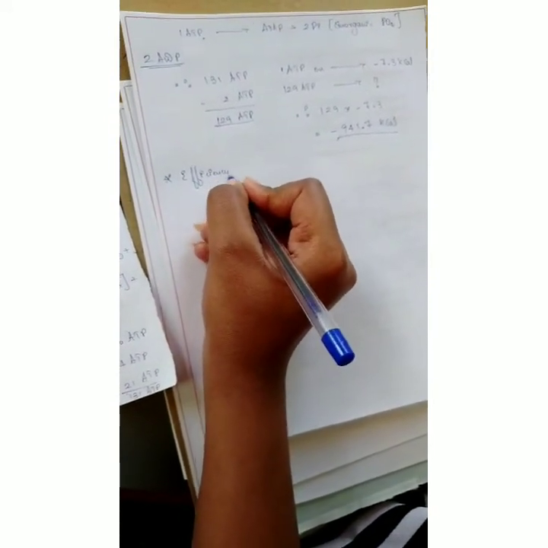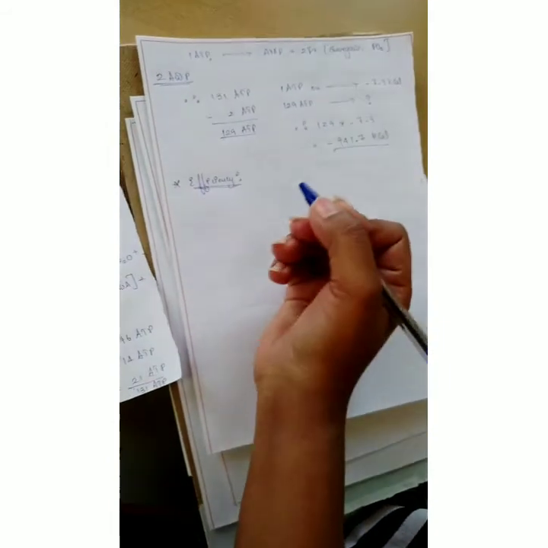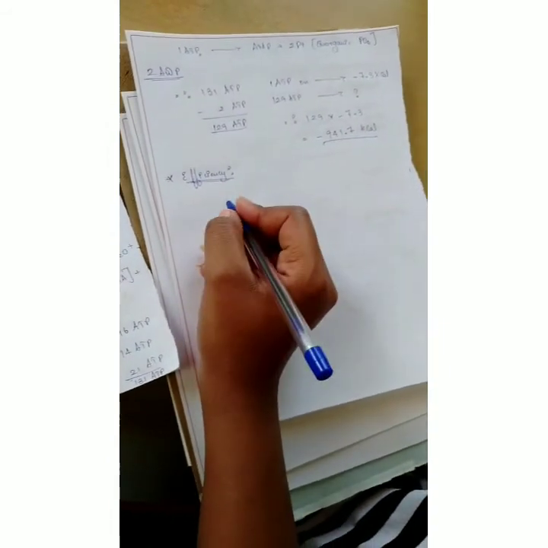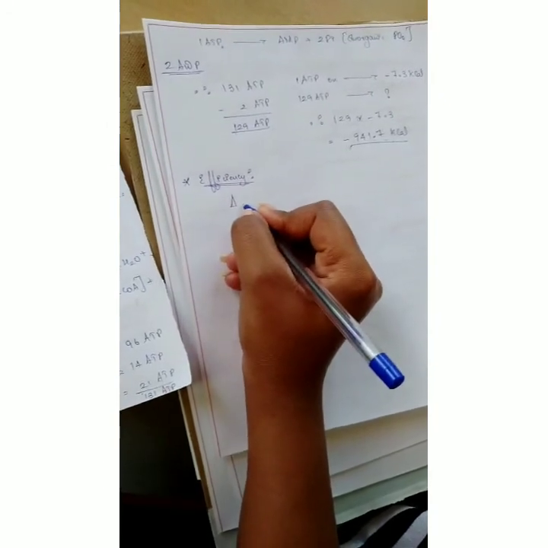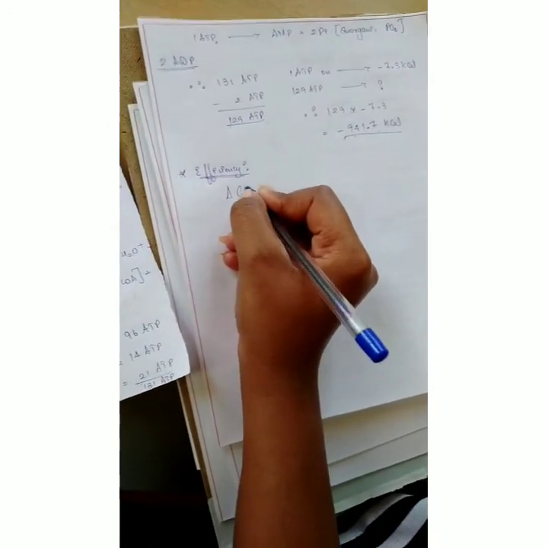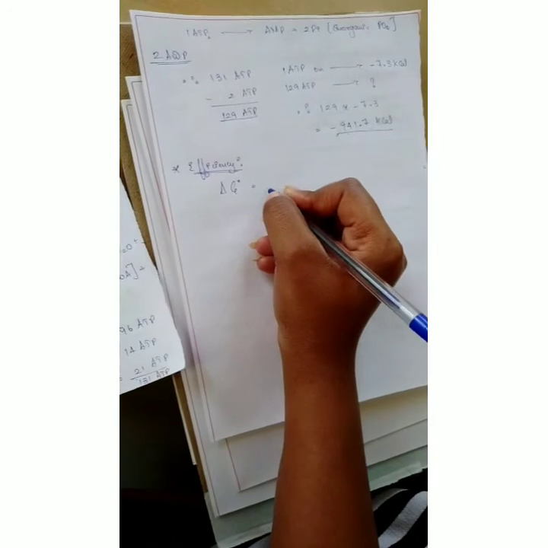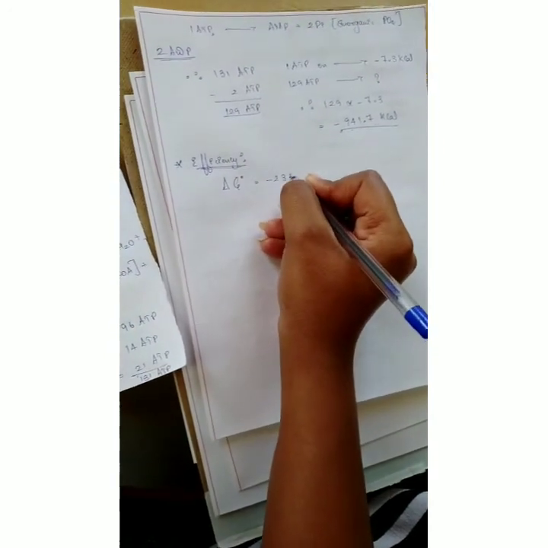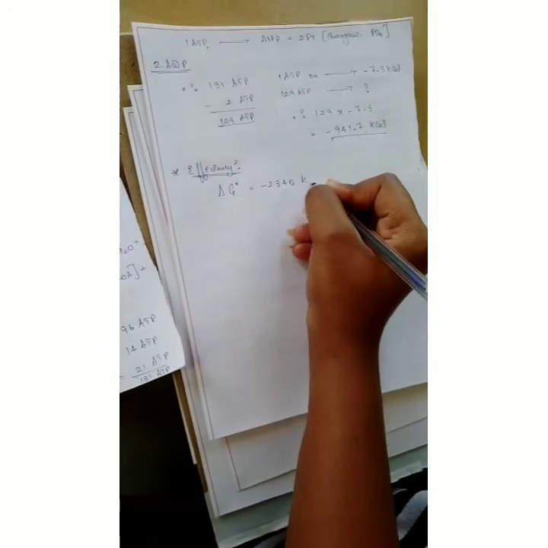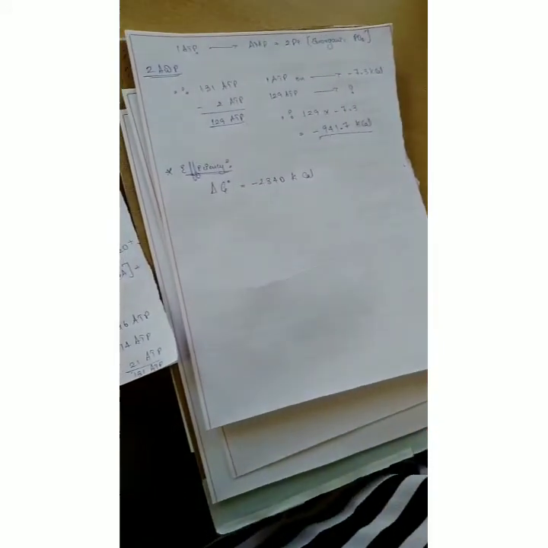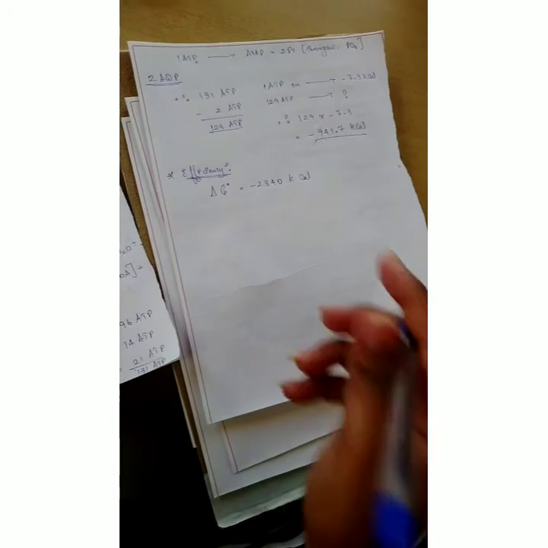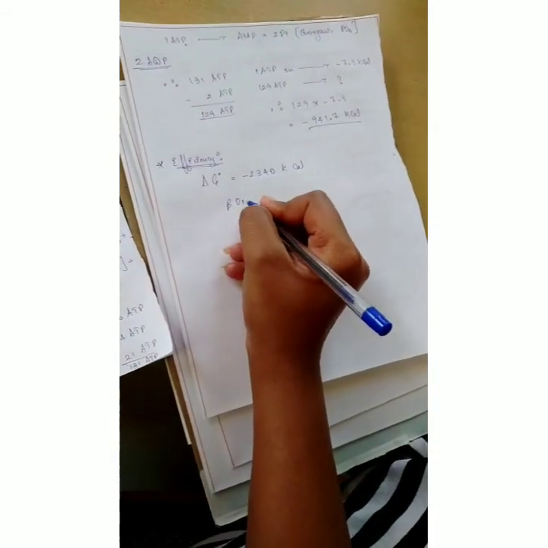Now I'll explain about the efficiency. For 1 mole of palmitic acid, the standard free energy, delta G naught, is equal to minus 2340 kilocalorie. Now we have to find the efficiency of beta oxidation.